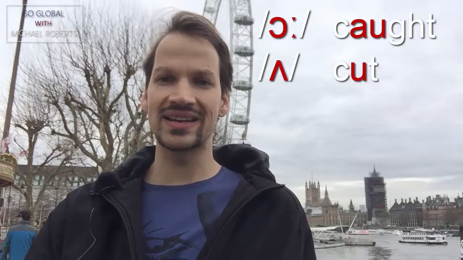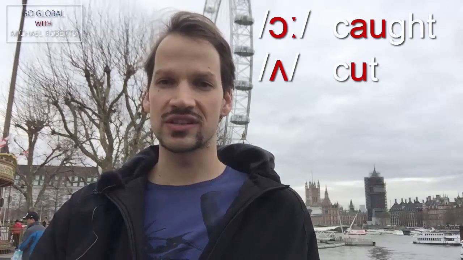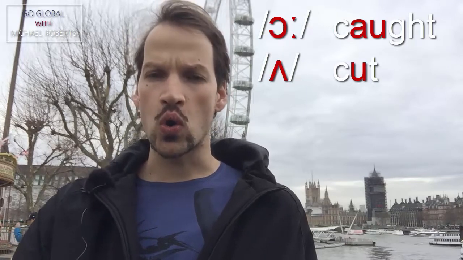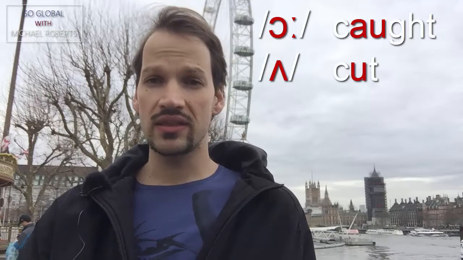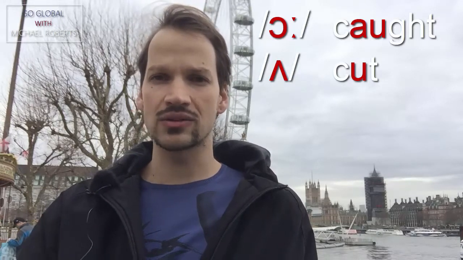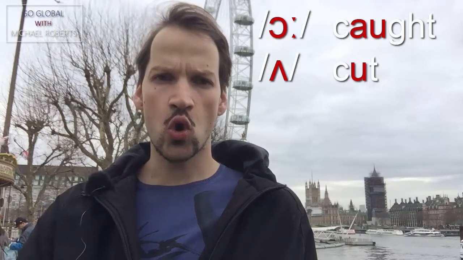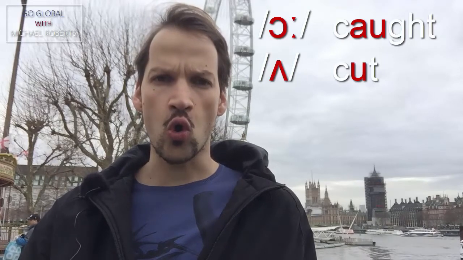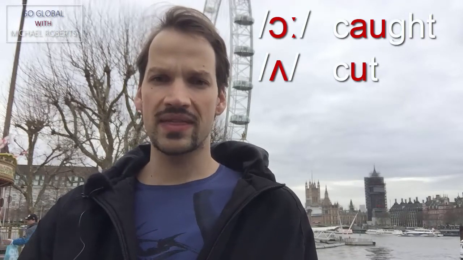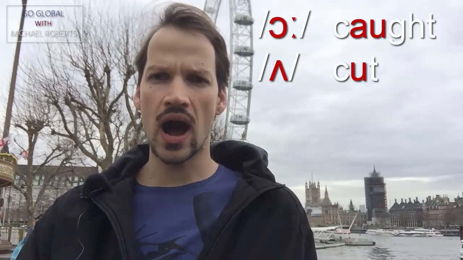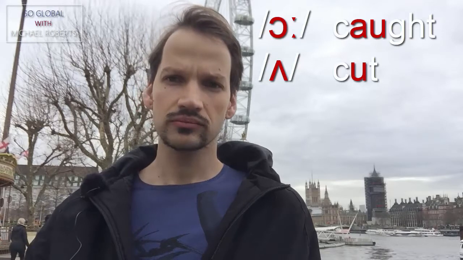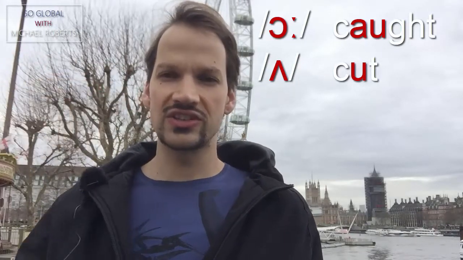So we're going to look now at caught pronunciation and cut pronunciation. So, caught. Can you hear the vowel sound? It's a long vowel sound. Caught. Okay, let's compare that to cut. Cut. Caught is long, cut is short.